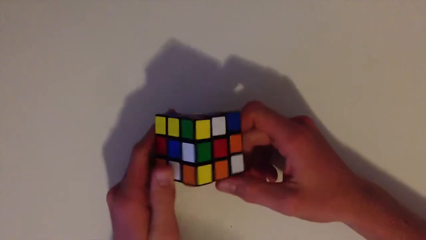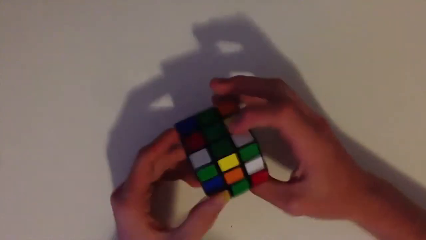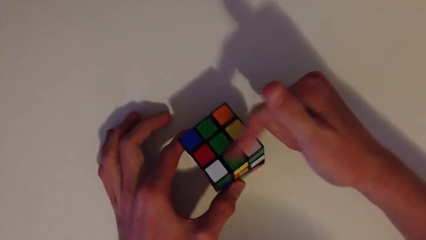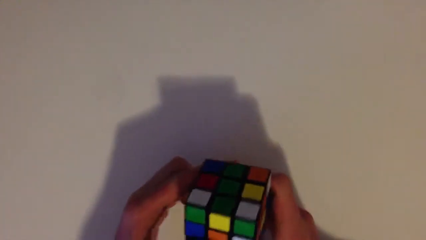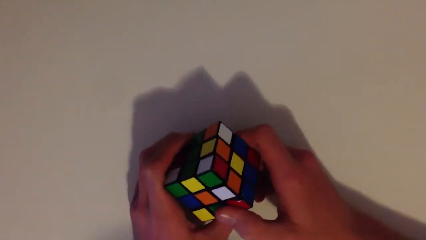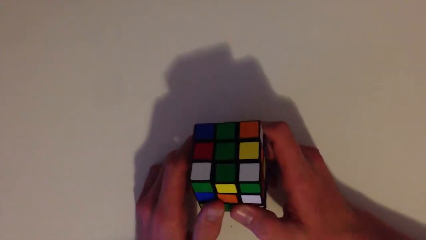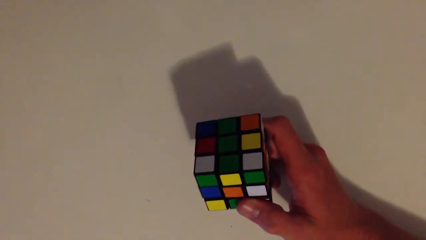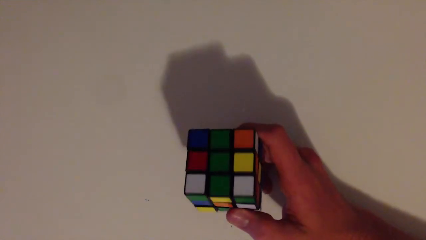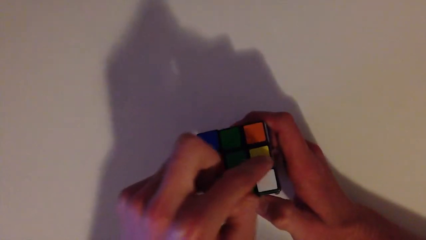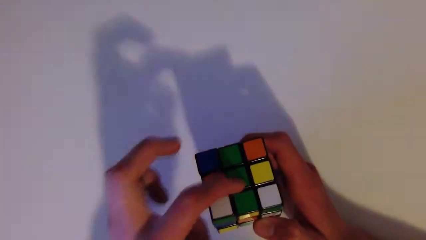Okay, well, first thing we want to do is pick a side. So I'm going to pick the green. As you can see, the green has something nice going on. So the first thing we want to do is make a cross of the middle pieces. You've got the center piece and the corner pieces.